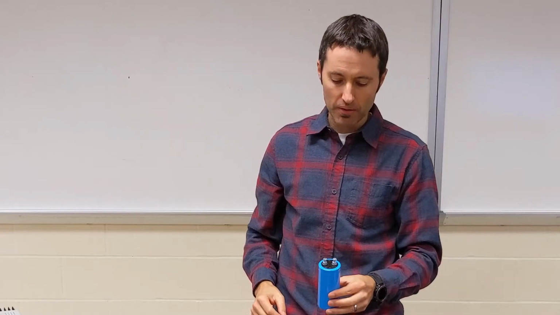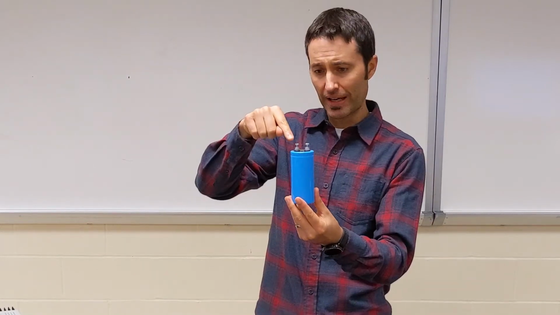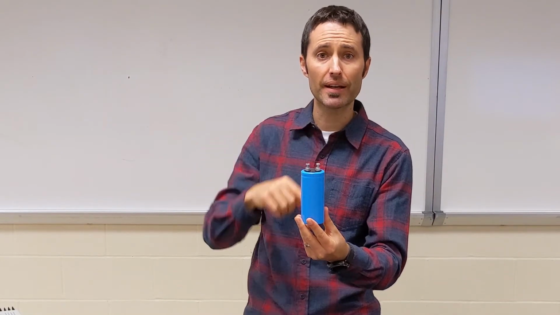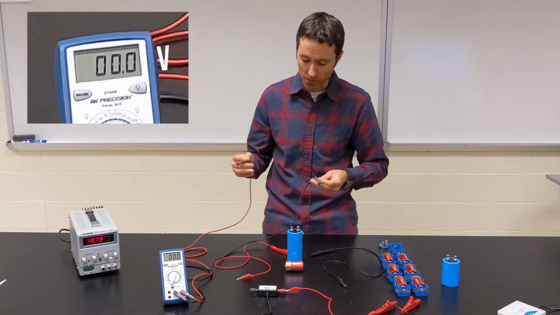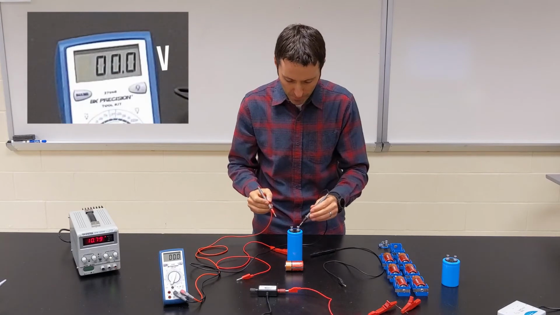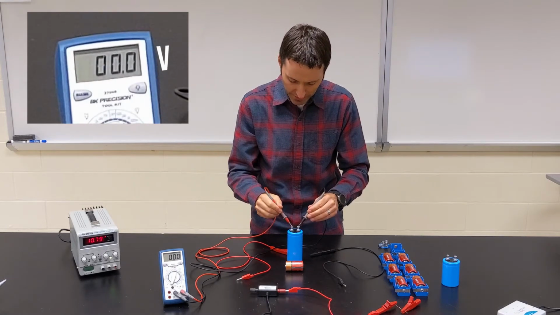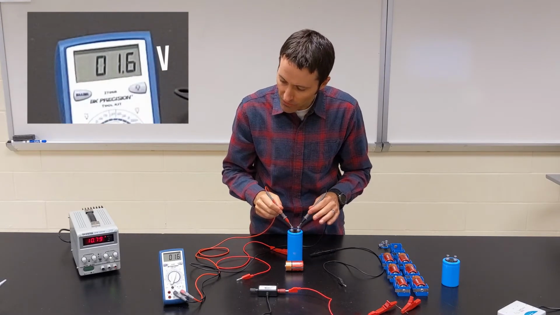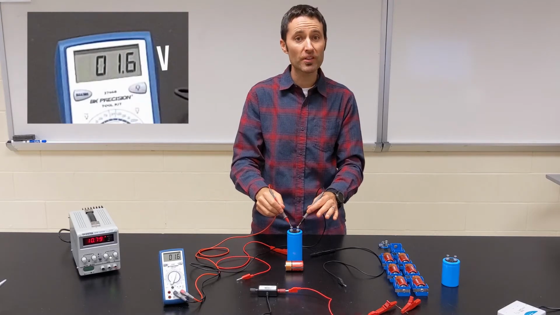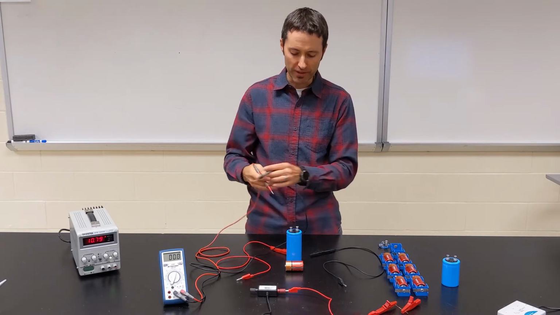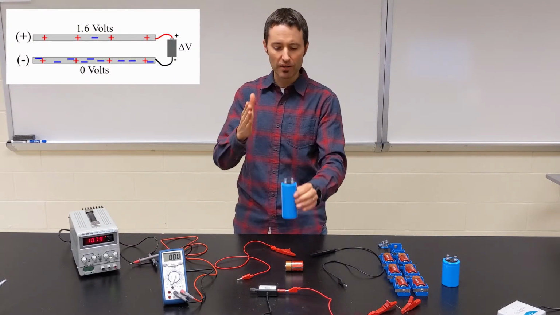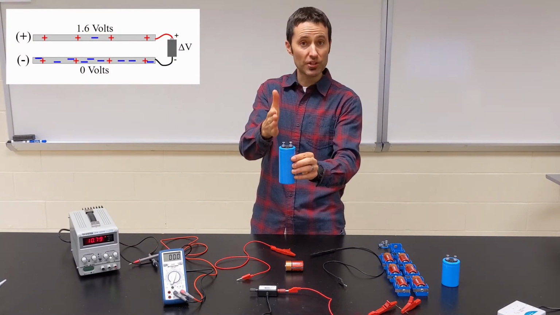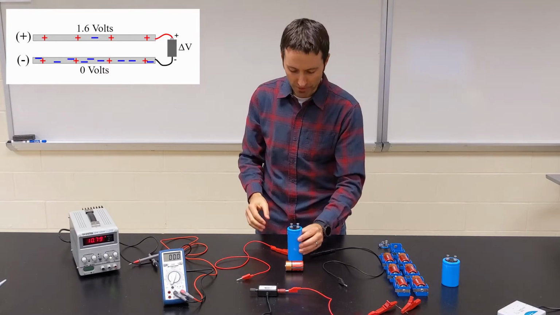So that should be long enough for the battery to do its job, to create an electric potential difference. Now let's just confirm that this capacitor is charged. This side has a net positive charge and this side has a net negative charge. Let's do that with our electric potential difference meter. I'm going to put the black lead on that side and the red lead on this side, and you can see that there is a 1.6 volt difference from the negative side to the positive side. Okay, so we've just separated charges. We've moved electrons from what is now the positive side to the negative side.